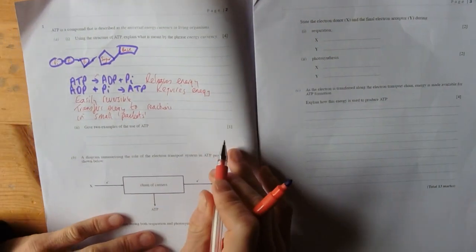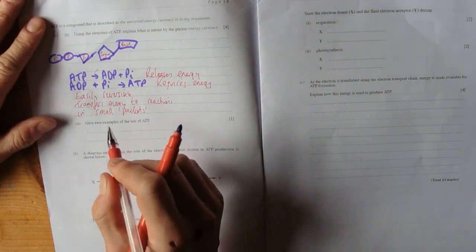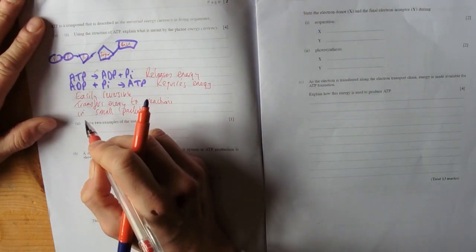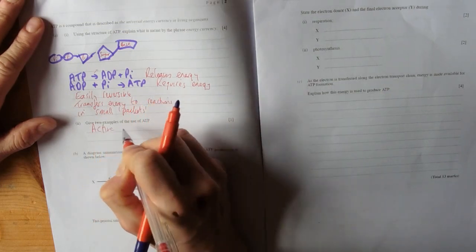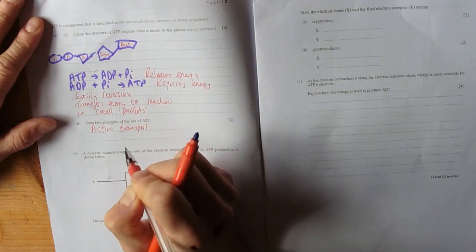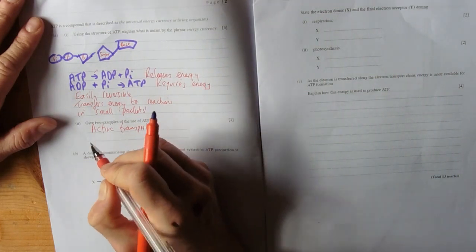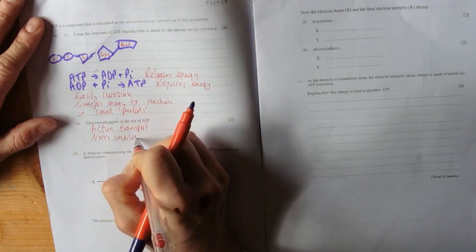More easier is give two examples of ATP use. So for example, things that you know about, you've done about active transport, and you've done about nerve impulses, or you might have zoomed in on the actual job of ATP there.